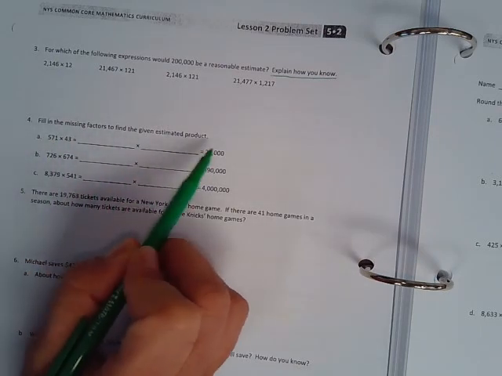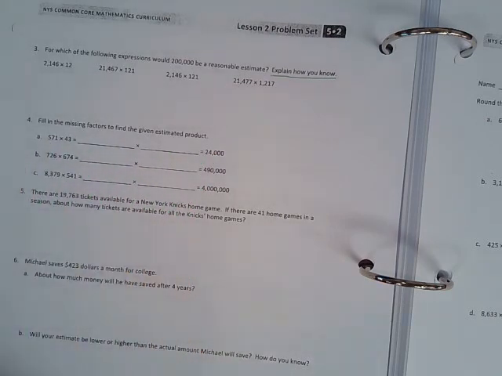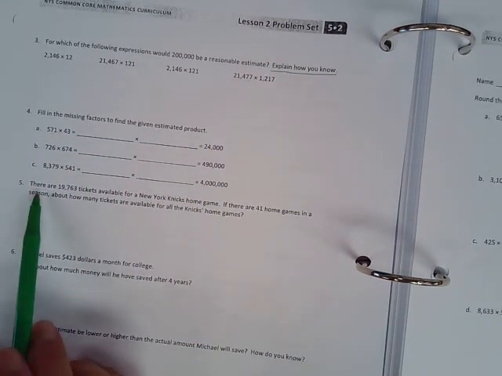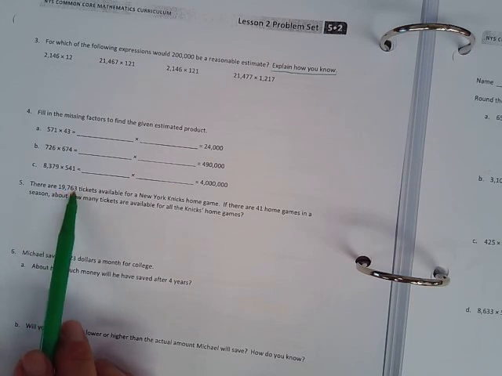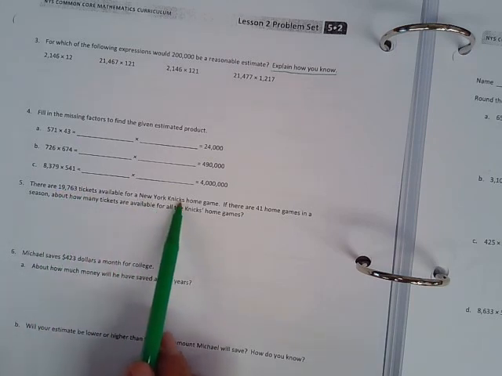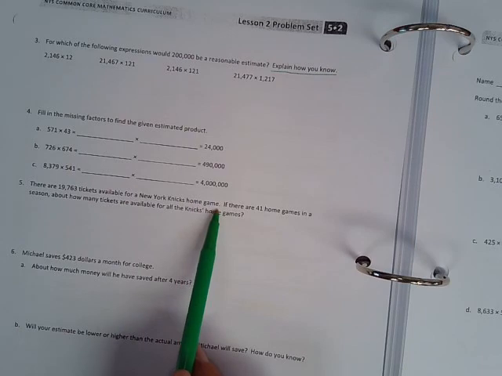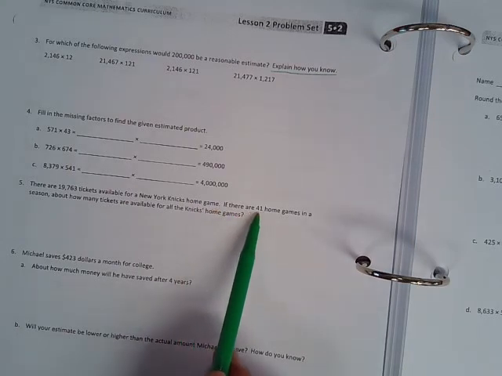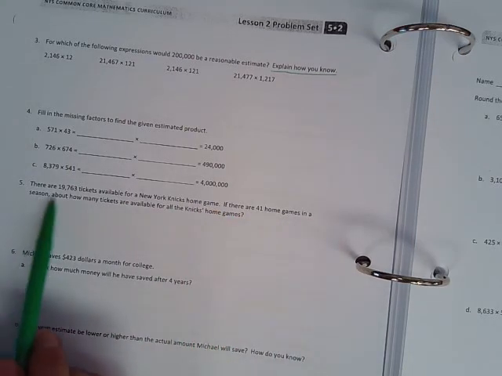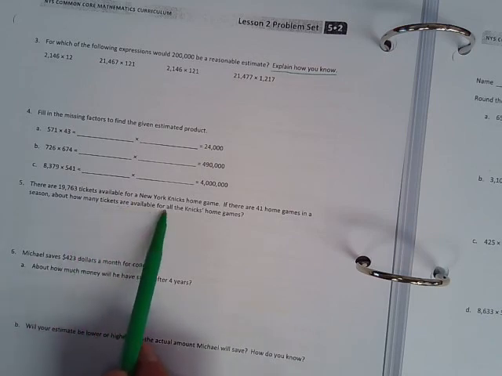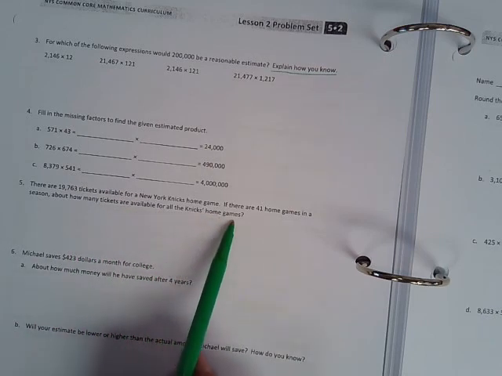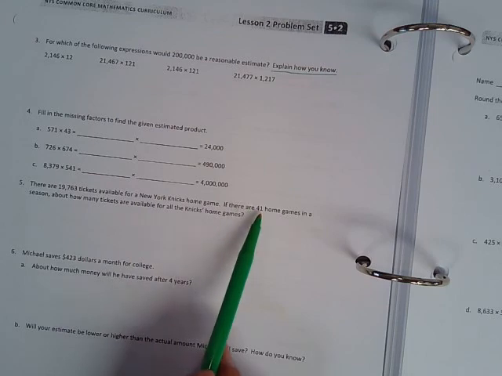So you're working backwards. Then problem 5, there are 19,763 tickets available for the New York Knicks home game. If there are 41 home games in a season, about how many tickets are available for all the Knicks home games? So yes, you need to round and multiply.